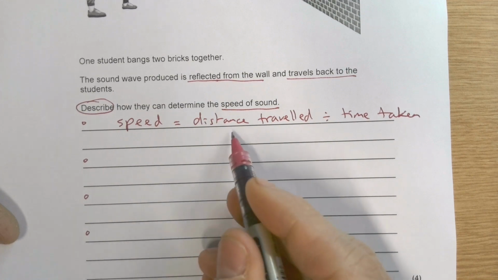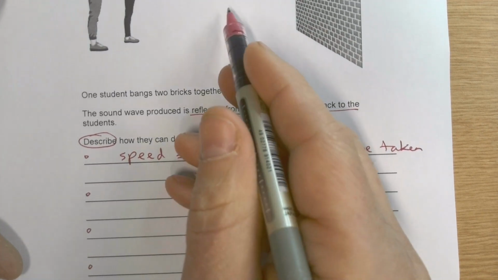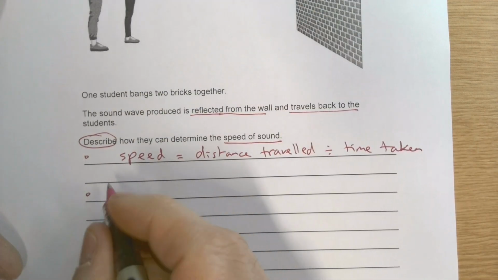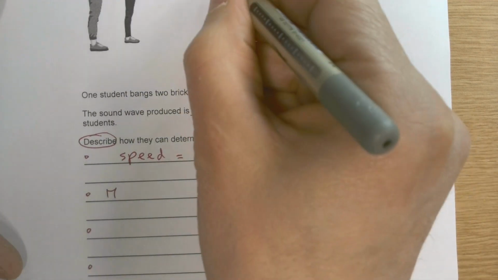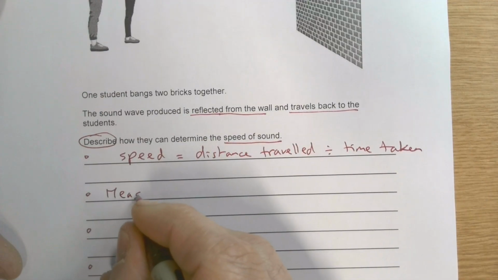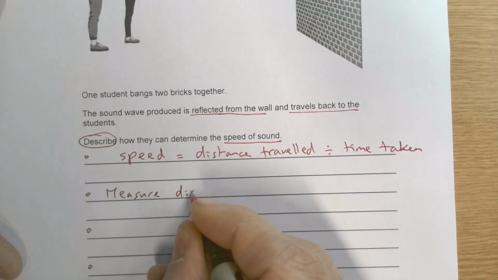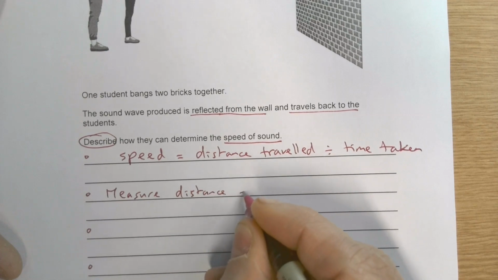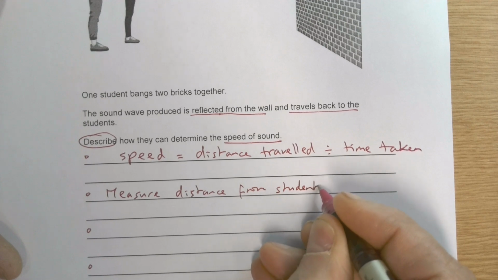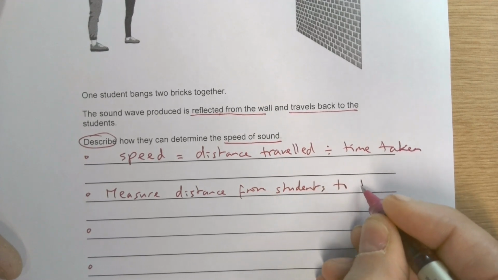The distance travelled by the sound is from there to there, so the distance is to the wall and back. So we've got to measure the distance from the students to the wall.